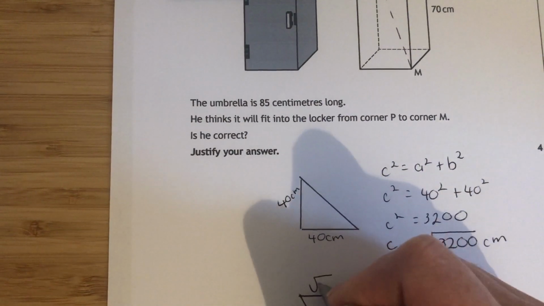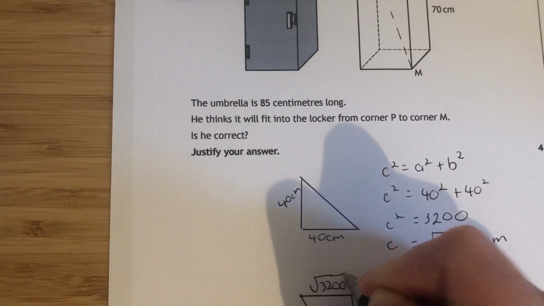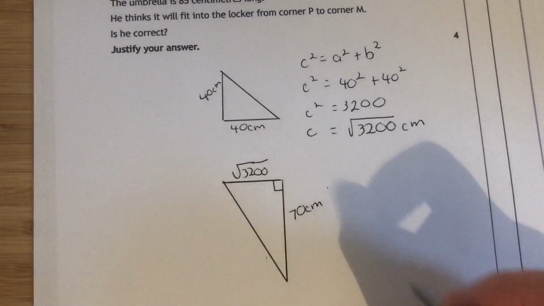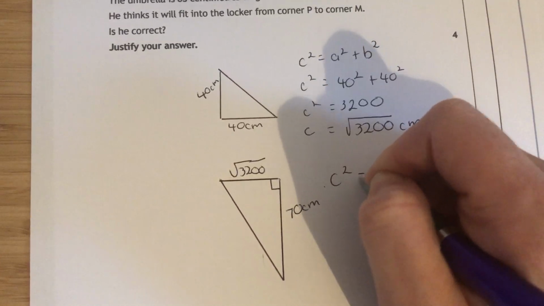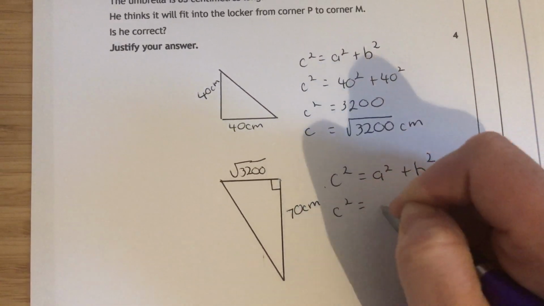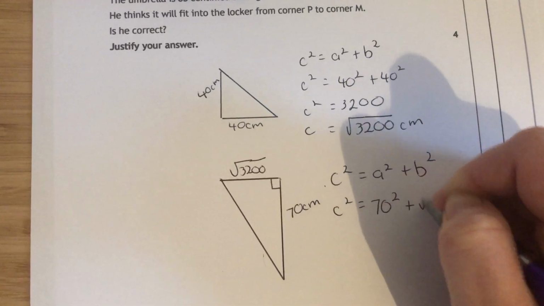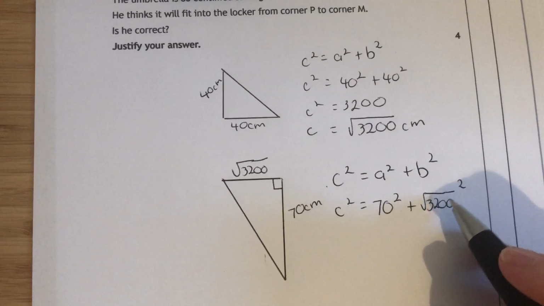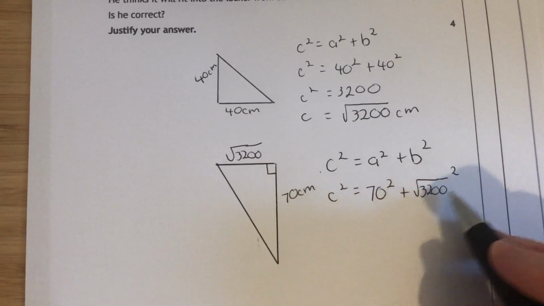So root 3,200. So to find that diagonal through space, we're going to use Pythagoras again. c squared equals a squared plus b squared. So c squared equals 70 squared plus the square root of 3,200 squared. So by not finding what that is, we've kept the accuracy there.